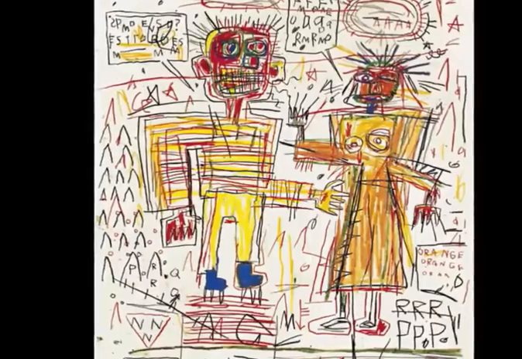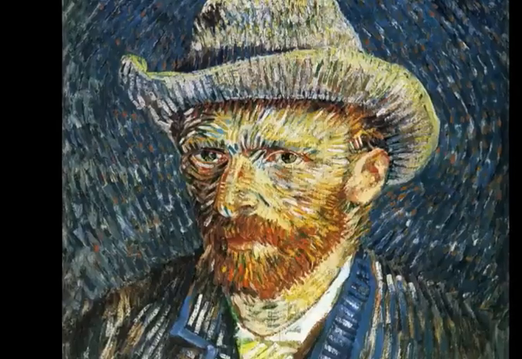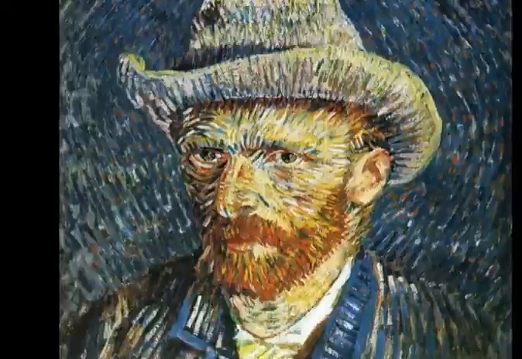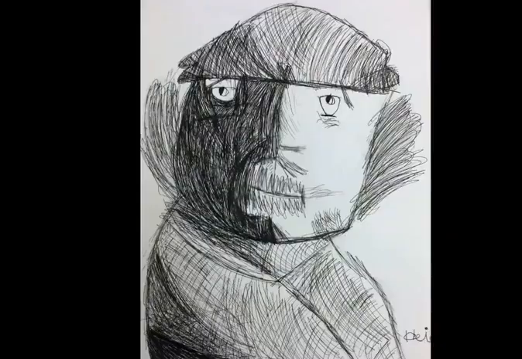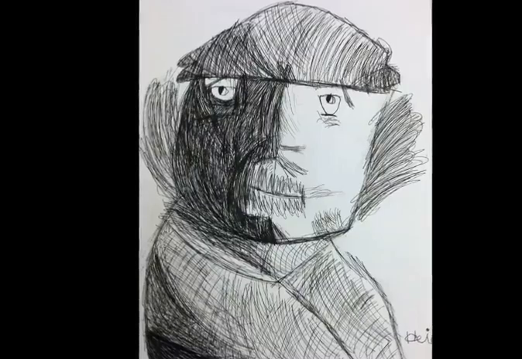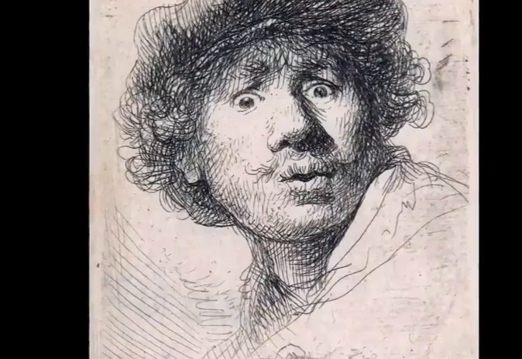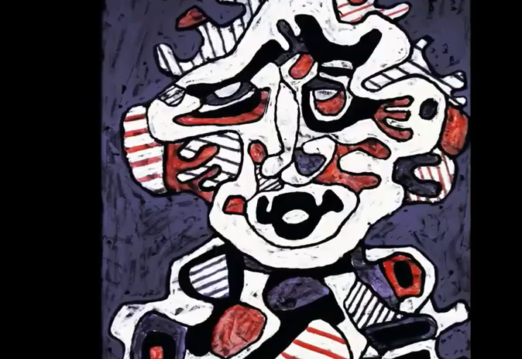Lines can be described in many ways: dashed, dotted, rough, smooth, zigzag, implied. What qualities do you see in these lines? How would you describe them?